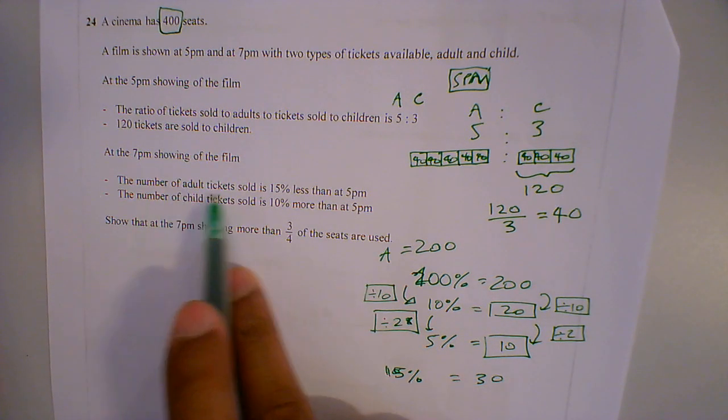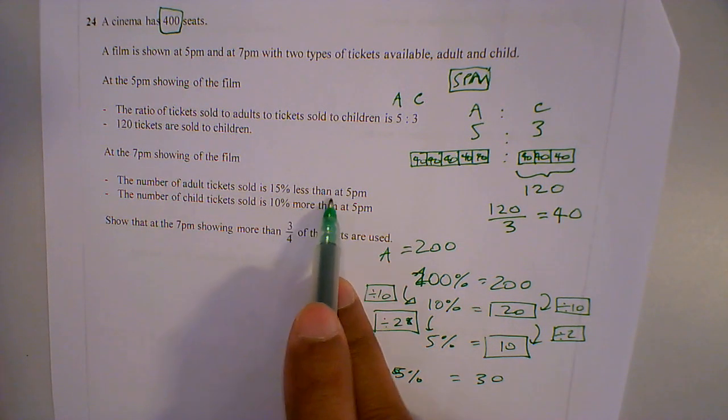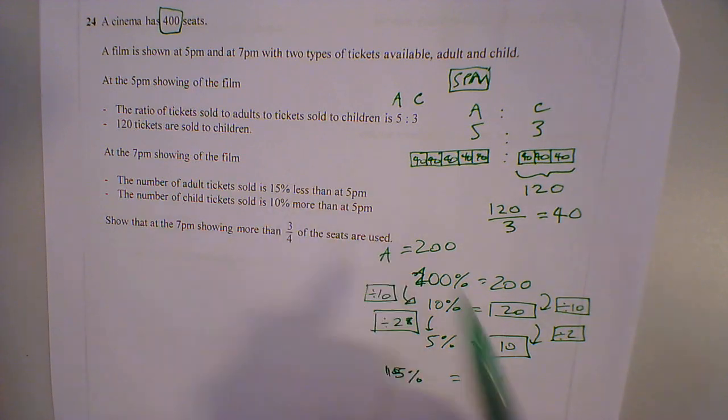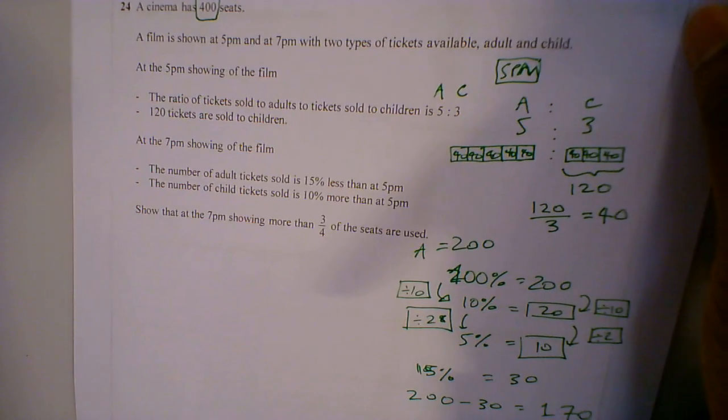So the number of adult tickets sold is 15% less than at 5 p.m. So 15% less, so I need to take that away now. 200 take away 30 gives me 170. So that's my adult tickets.